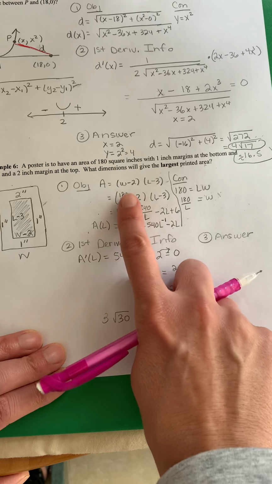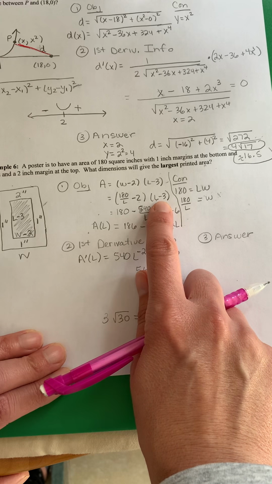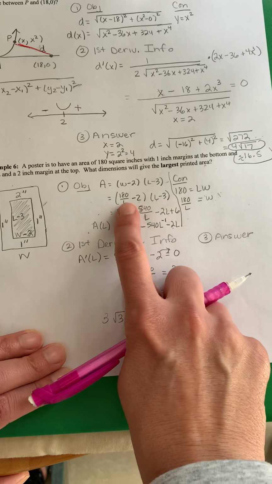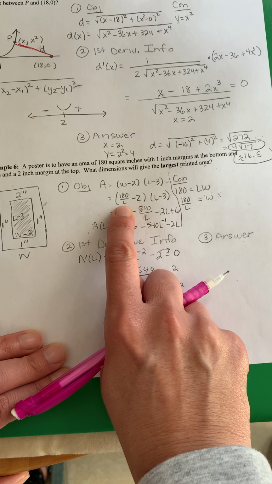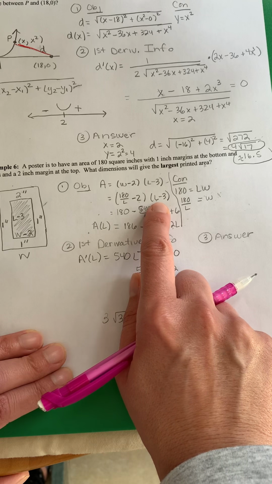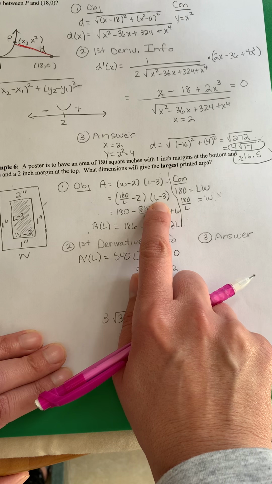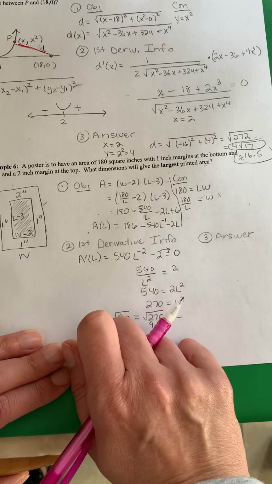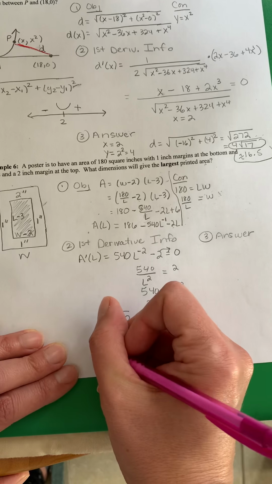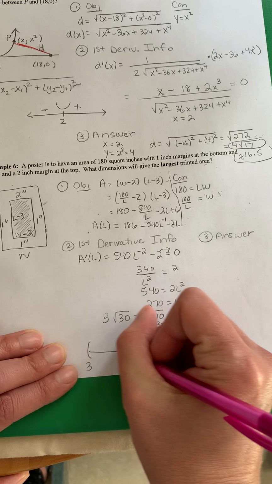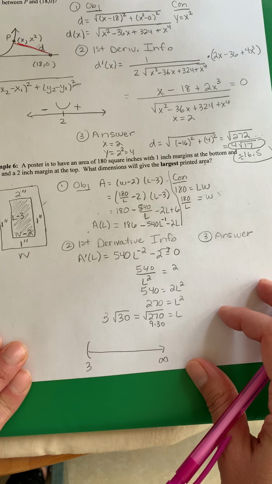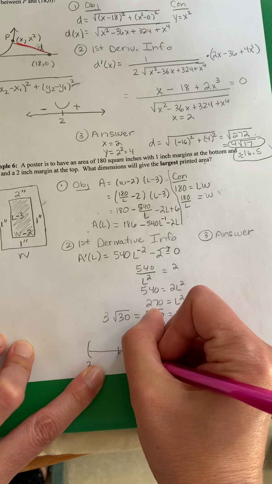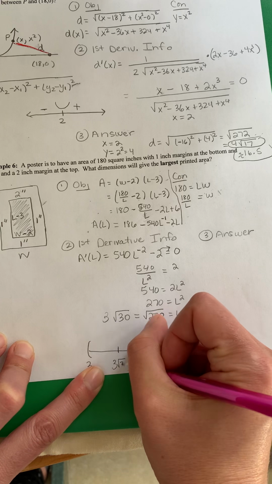So if we go back here, since our function is all about L, we can see here that L has to be greater than 0. But right here, we can see that the length has to be greater than 3. Otherwise, we'll have negative lengths, which would not be good. So our interval has to be greater than 3 and on out. All right, so 3 square root of 30 is on here.